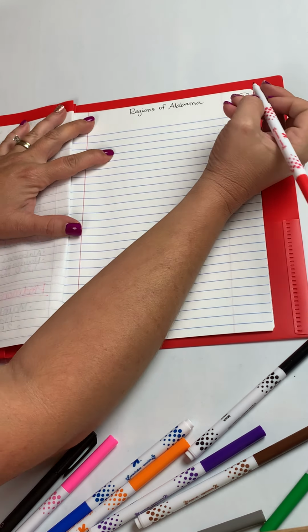All right, we used brown for the upper coastal plain, so let's use brown. And we are going to write upper coastal plain in this box.